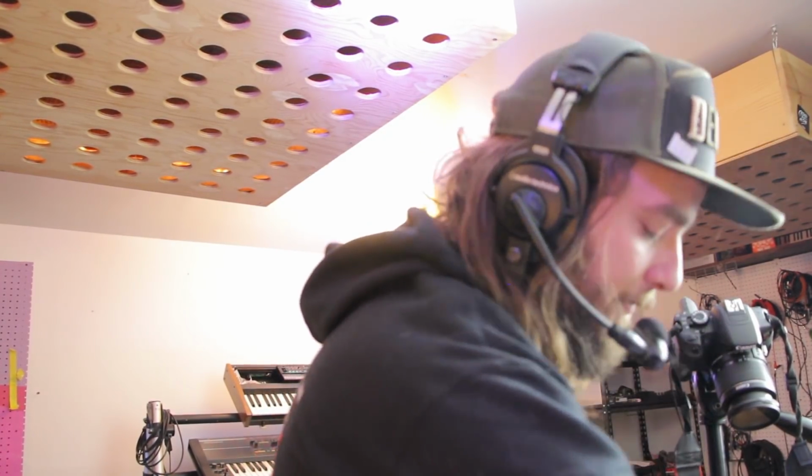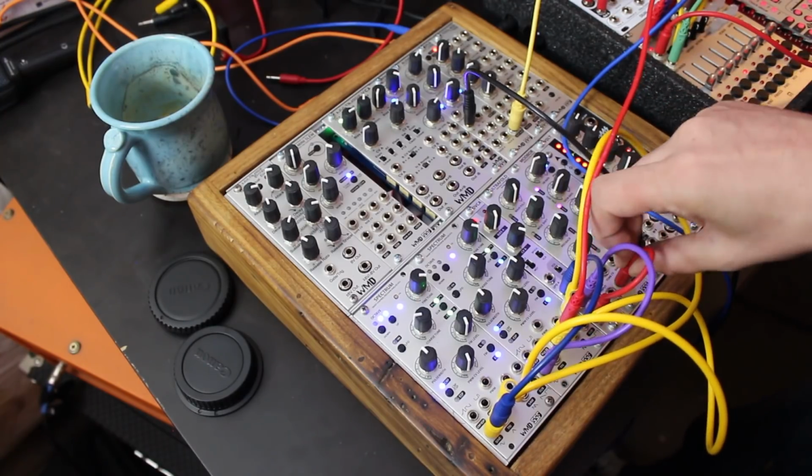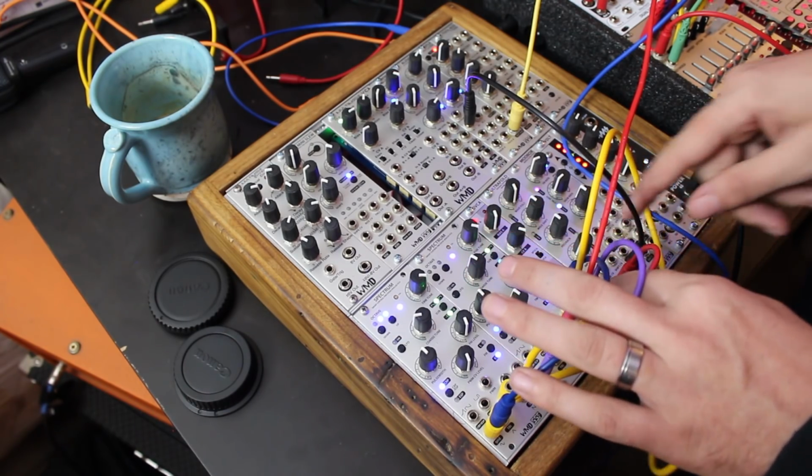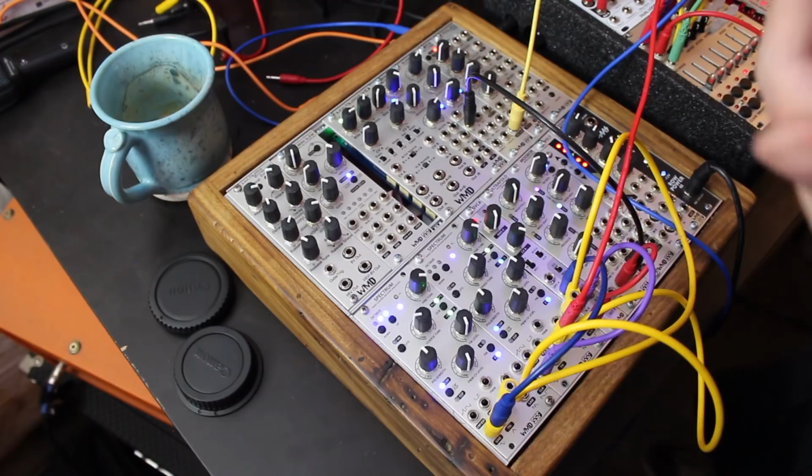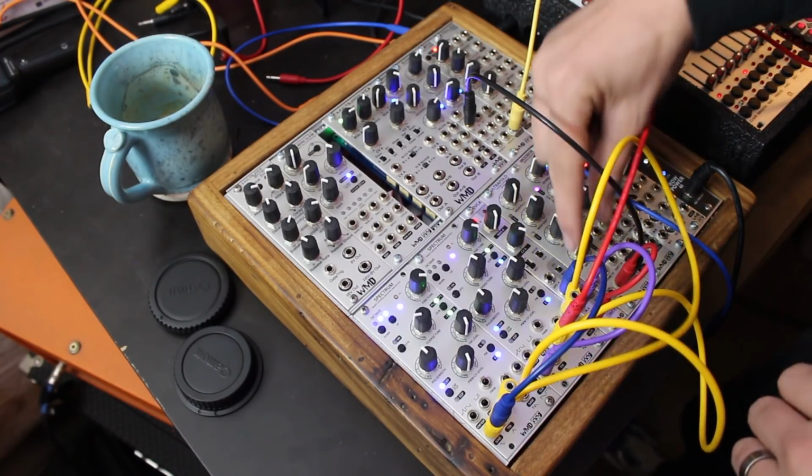So now we'll run through the ultrafold, the wave folder, which I'm going to be using as our wave shaper section of the complex oscillator, right? So, all right, it sounds pretty much about the same, and we're going to turn up the drive only.